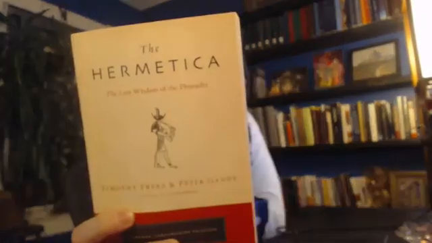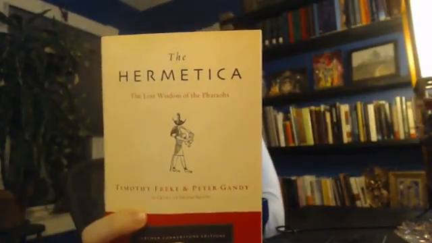But I'm going to be going chapter by chapter through a wonderful little book called The Hermetica, The Lost Wisdom of the Pharaohs. This is basically a translation of many of the essential texts from the Corpus Hermeticum, which is attributed to Hermes Trismegistus, and that is also the mythical founder of astrology.